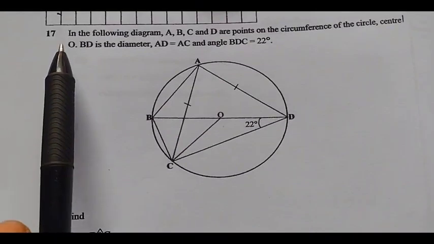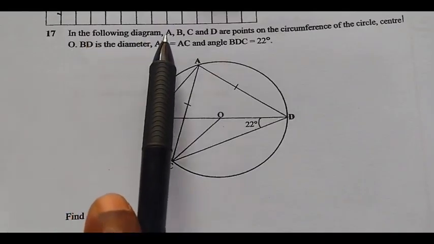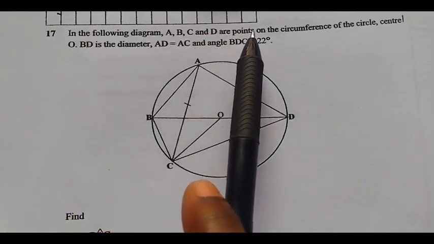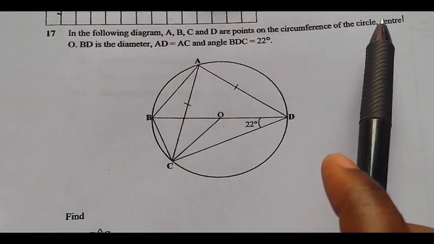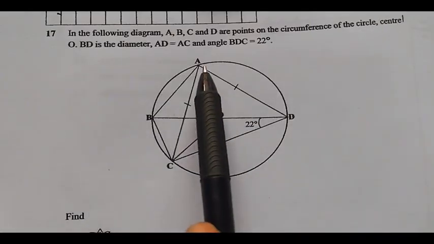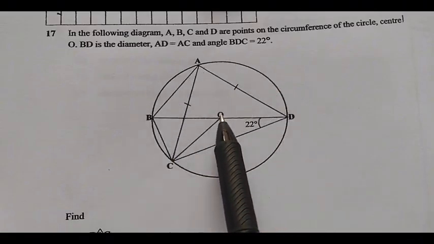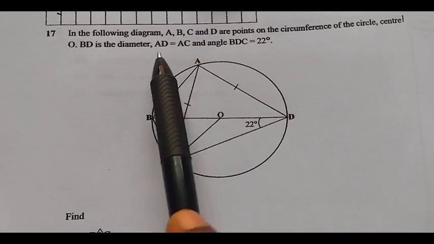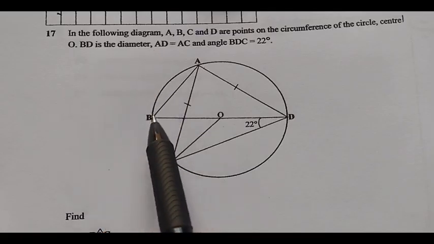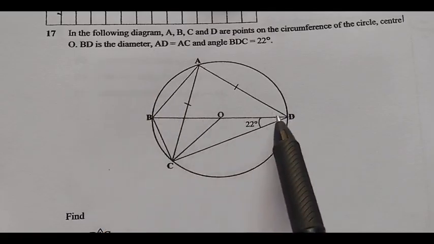Question 17 reads: in the following diagram, A, B, C, and D are points on the circumference of the circle with center O. So these points A, B, C, D are points on the circumference of this circle at the center O, right here. Okay, so BD is the diameter. This BD is the diameter which is cutting the circle.